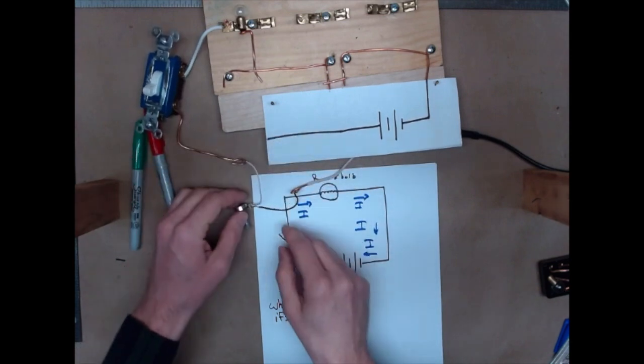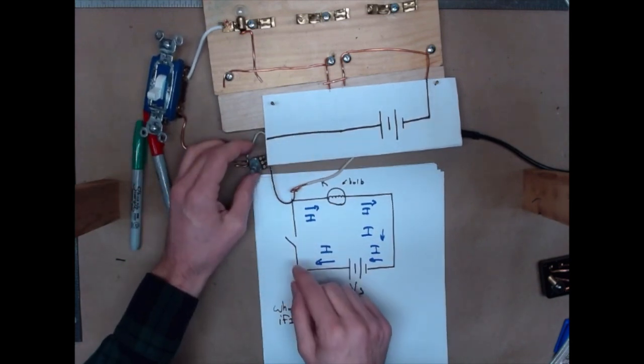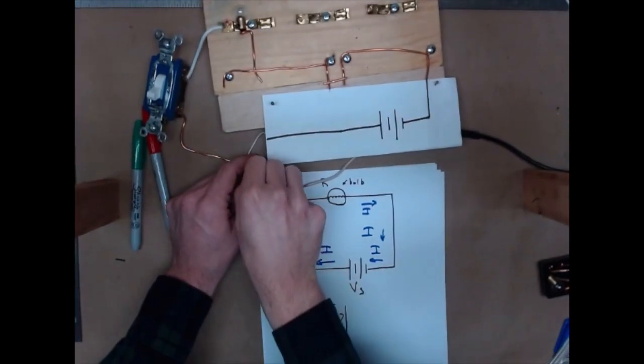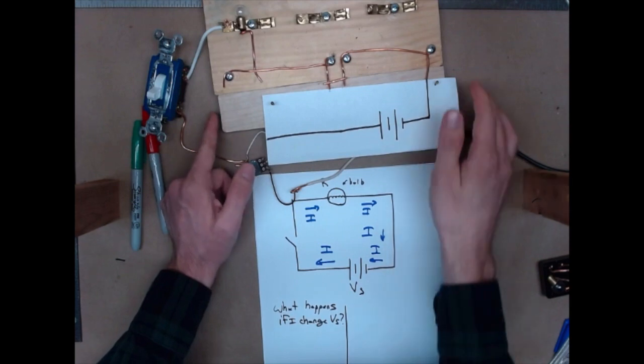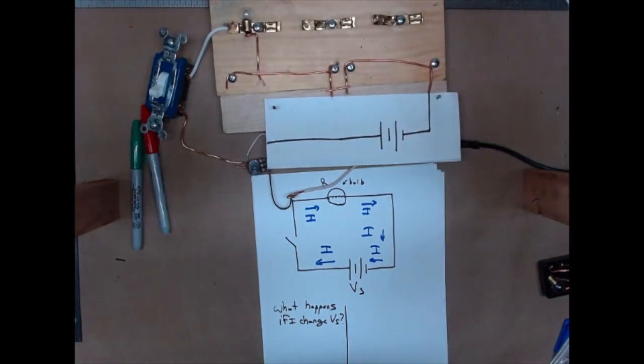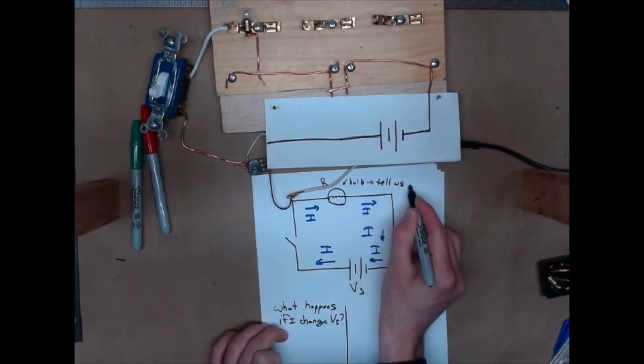All right, so my potentiometer is now integrated in my circuit, excuse me, and I can turn the knob on the potentiometer in order to adjust the potential. What we're going to be measuring as we adjust that potential, or what we're going to be observing, is the bulb. The bulb will tell us about current.